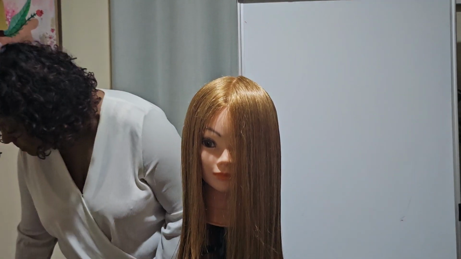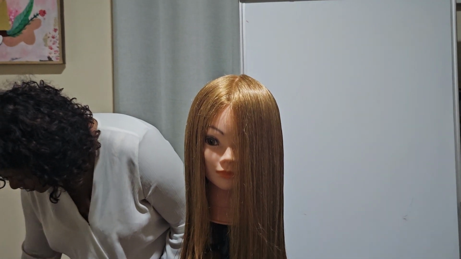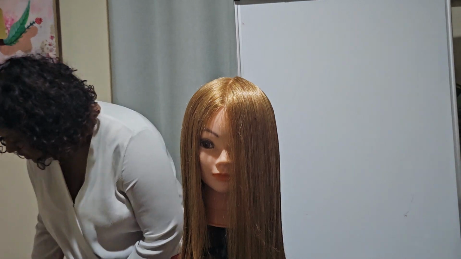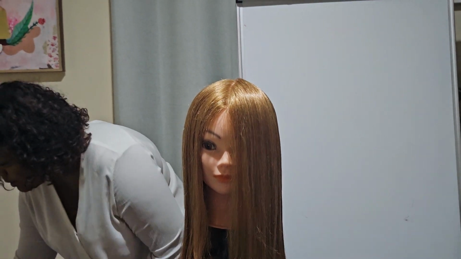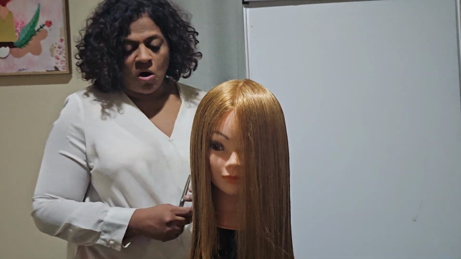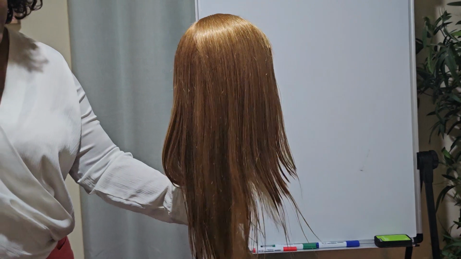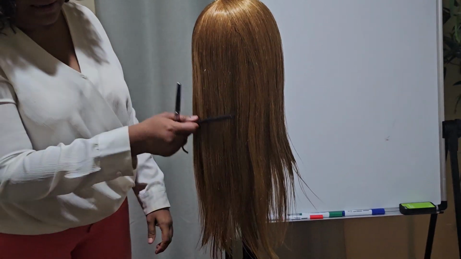So according to my mannequin, I'm thinking of designing a cut today according to the flow of the mannequin hair, because I actually created a solid line earlier.